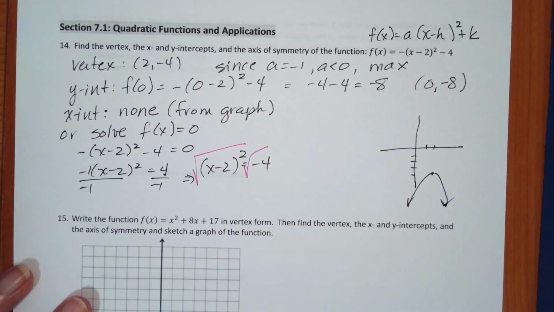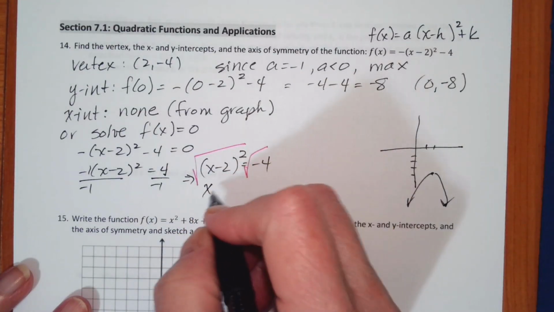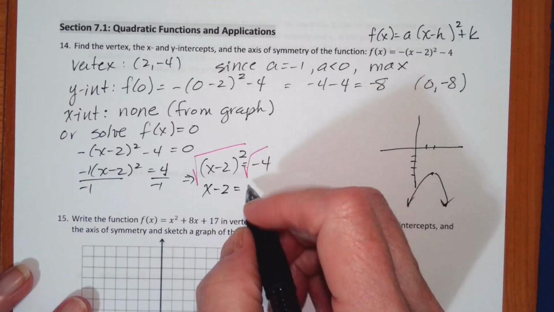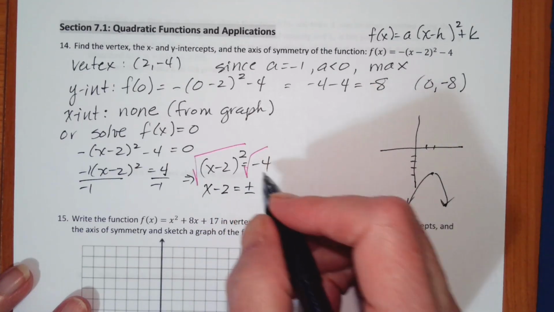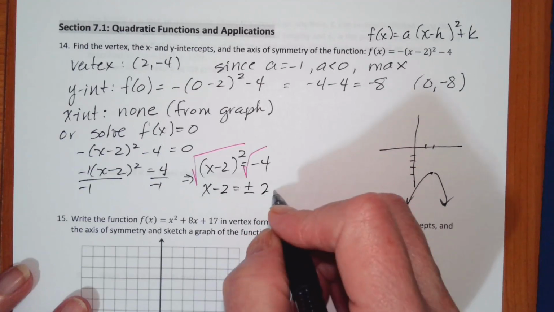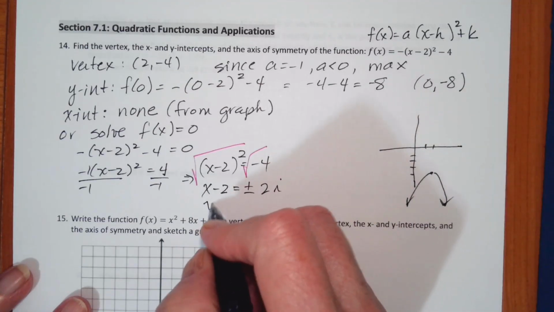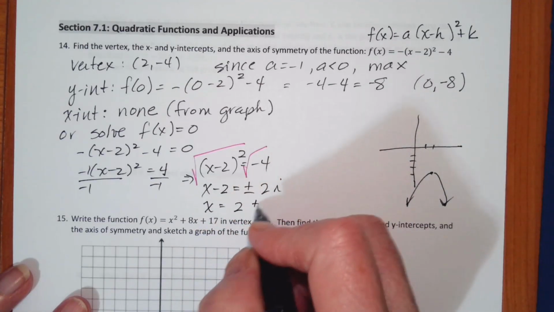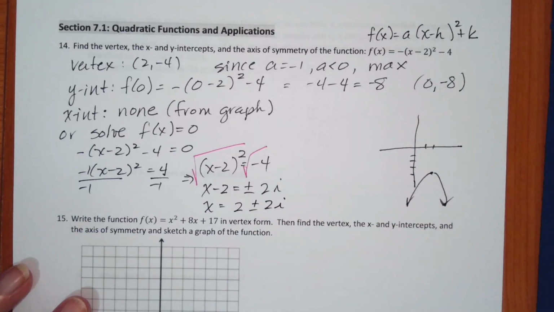When I take the square root of both sides, I get that x minus 2 is equal to positive or negative, and the square root of -4 is 2i. So x equals 2 plus or minus 2i.